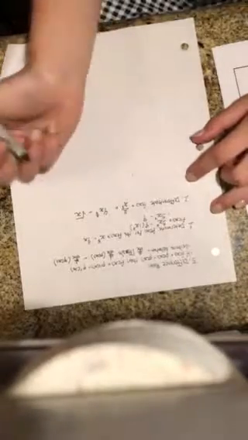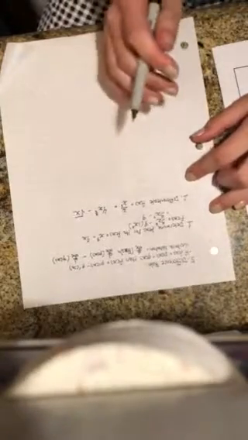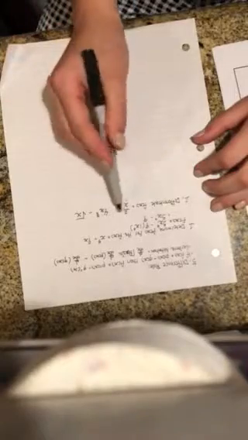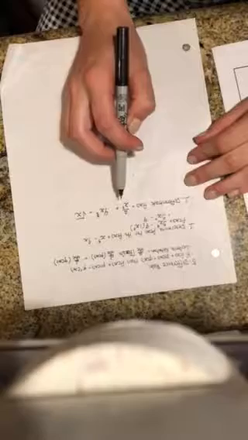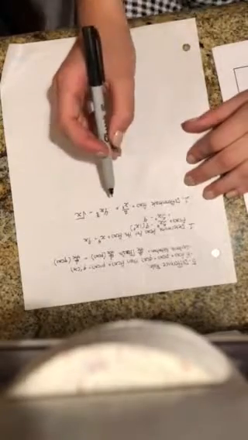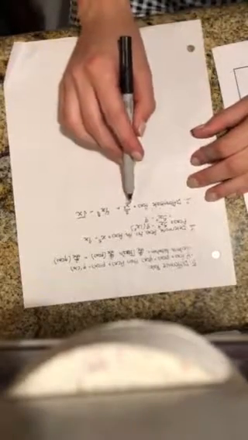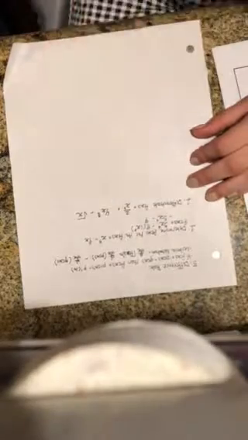Okay, now let's find the derivative. But wait, we don't really know how to do this yet. So what I like to do is simplify this and put all the variables on one line, so we don't want any fractions, we don't want any radicals.